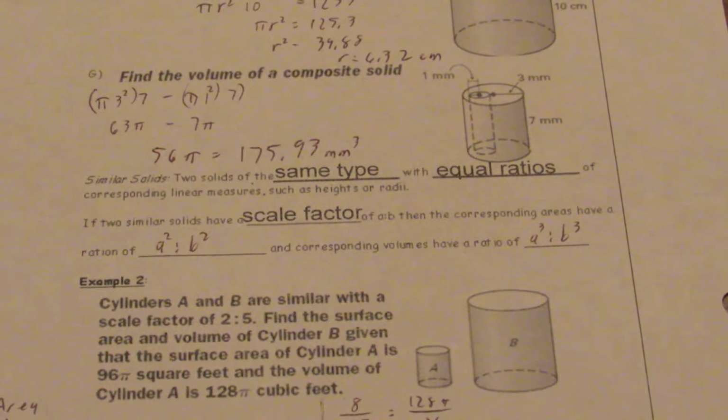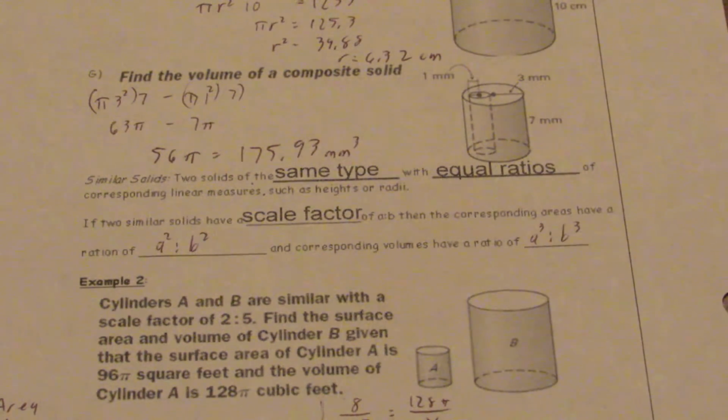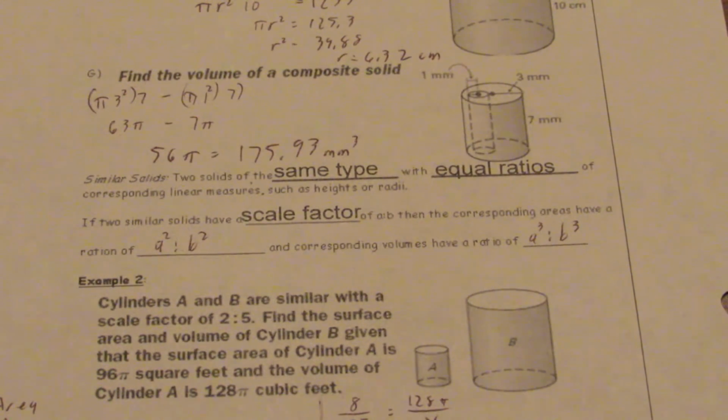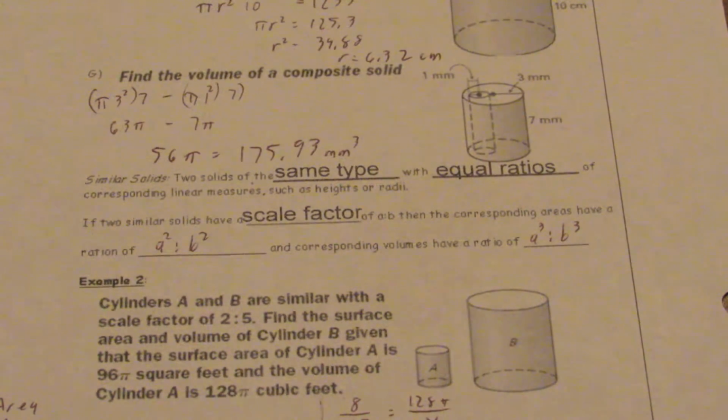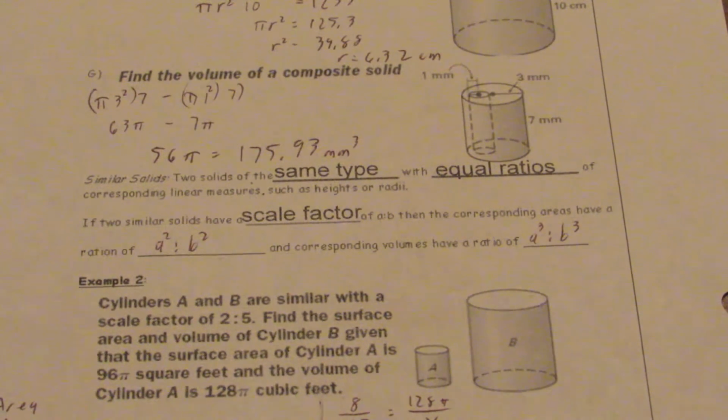So when I'm comparing my shapes, if I have a cube that has sides of 1 and another cube that has all sides of 3, my scale factor would be 1 to 3. Right? The ratio of the areas would be 1 to 9. That does not mean the areas are 1 and 9, it means that's the ratio. And the ratio of volume would be 1 to 27, 3 times 3 times 3.